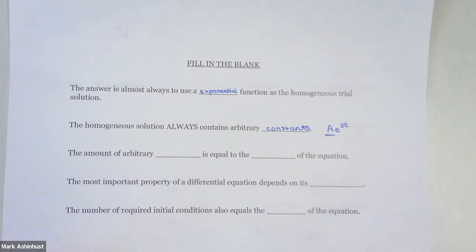If you're doing a second order, or something further, you'll have more than one. Say you have an inductor and a capacitor, you're going to have two arbitrary constants.